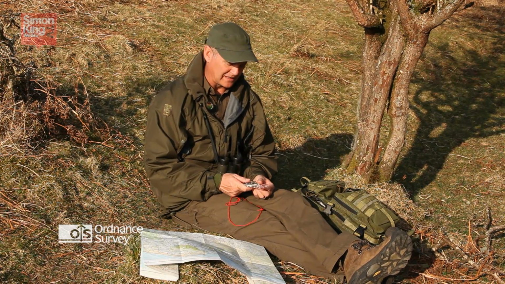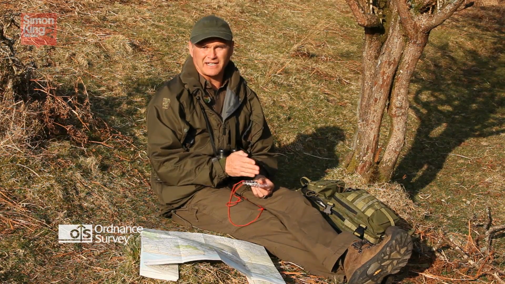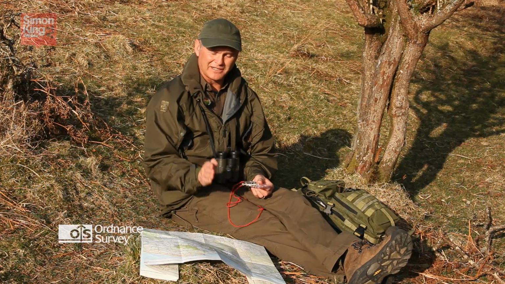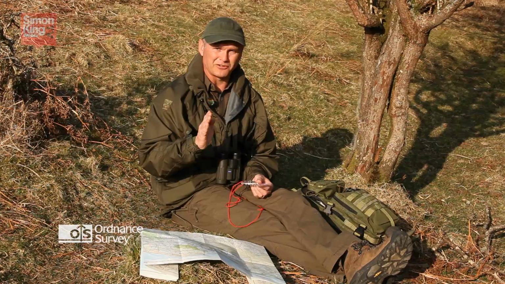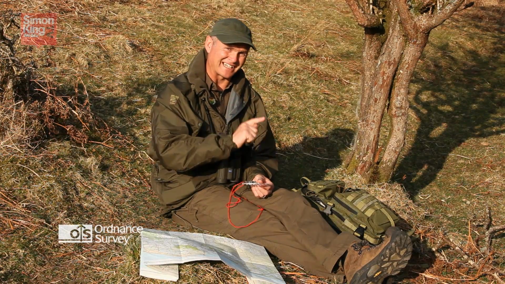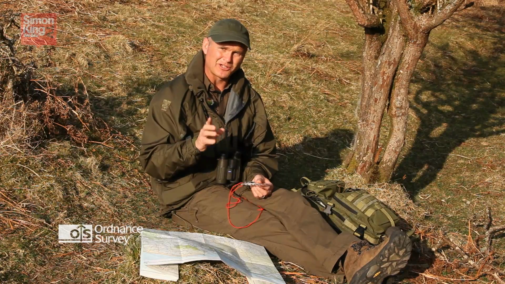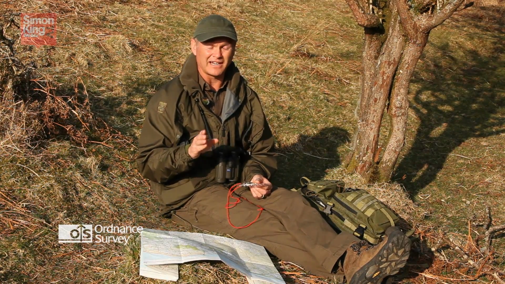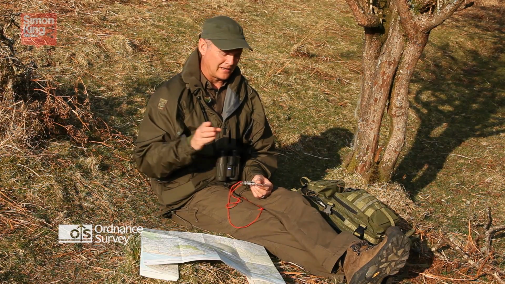Now, something you need to understand about compasses, and there's no getting away from it, it's a little bit confusing, is the fact that the needle is pointing to magnetic north, but the map will be pointing to grid north. The grid lines are pointing to grid north, and grid north and magnetic north are not the same thing, because magnetic north is shifting all the time, every year, and it differs depending on where you are in the world. A good compass can take account of this.